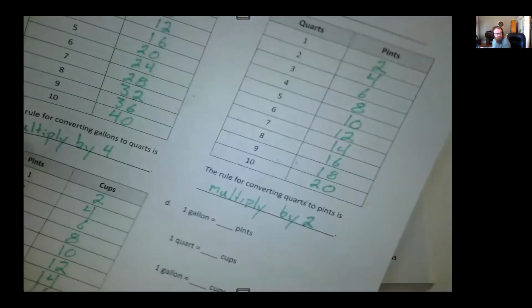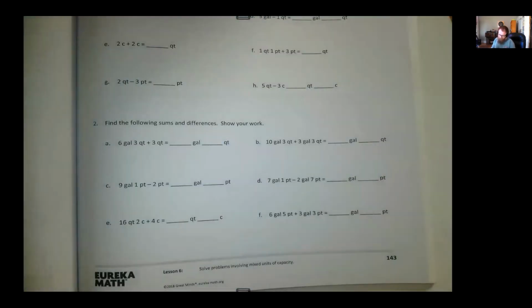Okay, fourth grade. Today we're going to get started on lesson 6. We are in module 7, lesson 6 today. We're going to start the problem set on page 143, and our objective is to solve problems involving mixed units of capacity. So we're going to be converting some units of measurement, and that means that you're going to want to have your conversion tables that we made several lessons ago out in front of you.